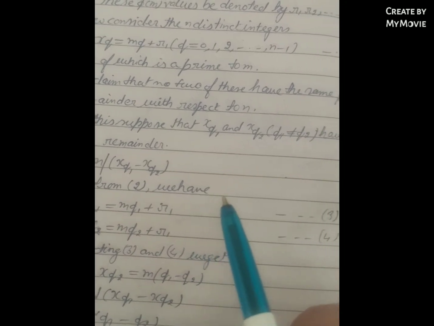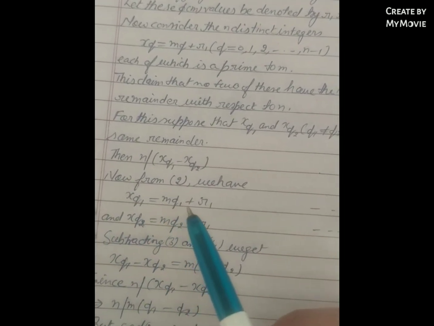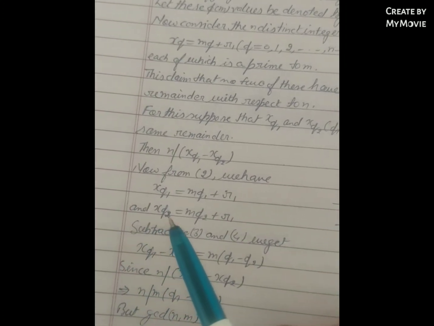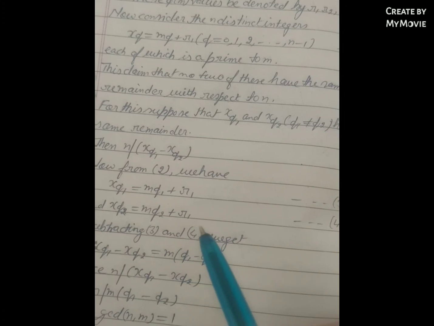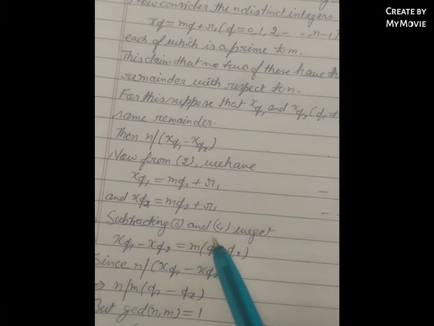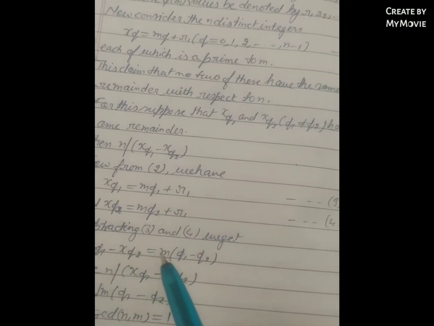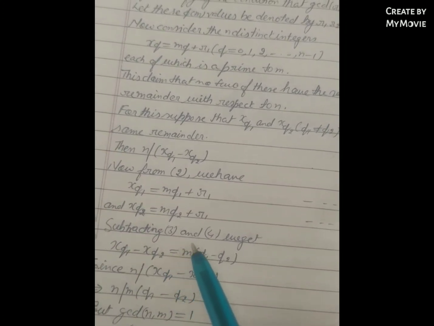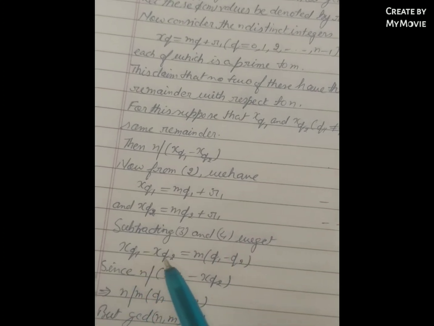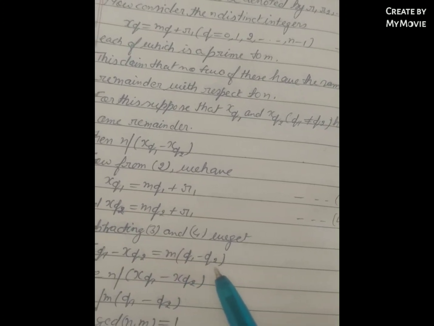Now from 2 we have x_q1 is equal to mq1 plus r1, equation 3, and x_q2 is equal to mq2 plus r1, equation 4. Subtracting 3 from 4, we get x_q1 minus x_q2 is equal to m(q1 minus q2).